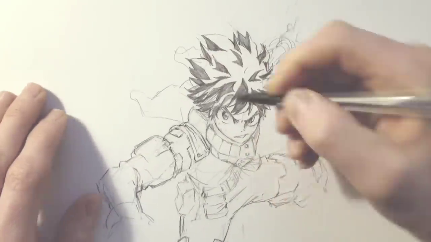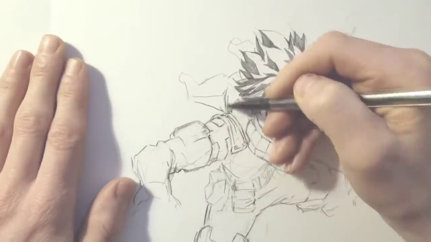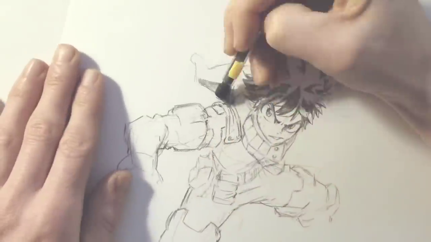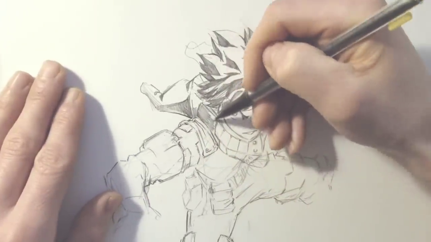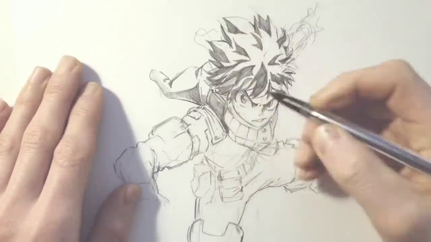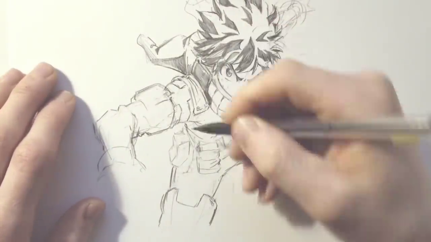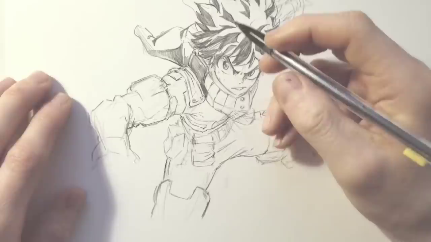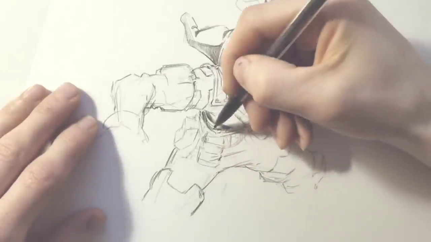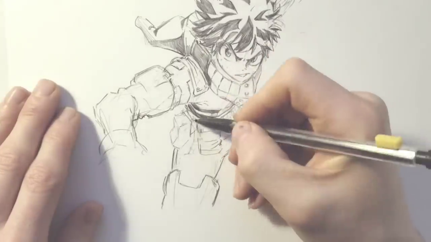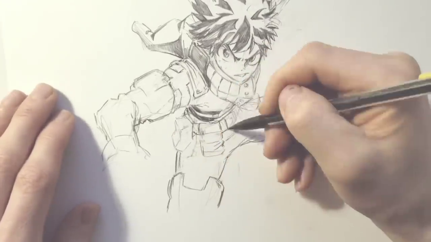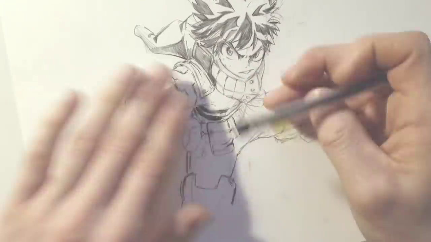So we're just at the blackout stage right now with the illustration. There are a few things I still need to do, like the hands and stuff like that. But I was just establishing where the light's coming from and everything, and getting the design of the costume on him as well. I always really like drawing Midoriya. I like the shapes and everything, and just how big he is, especially in his hero costume.